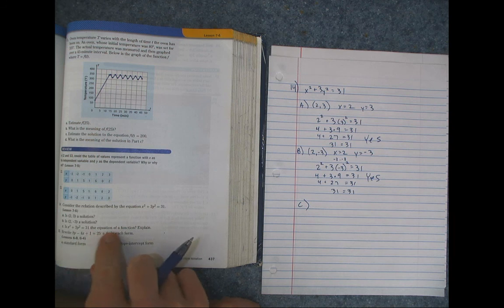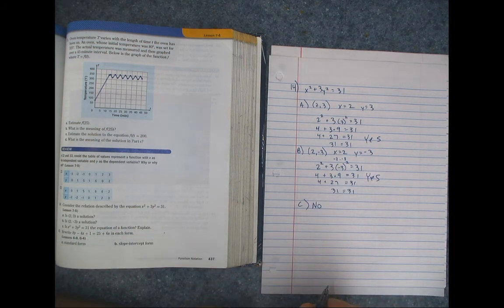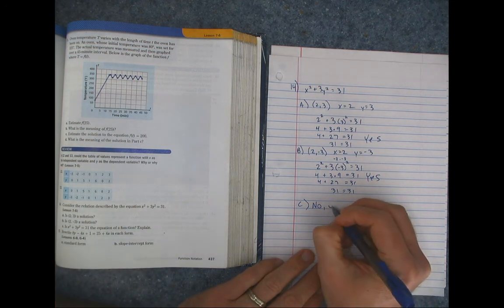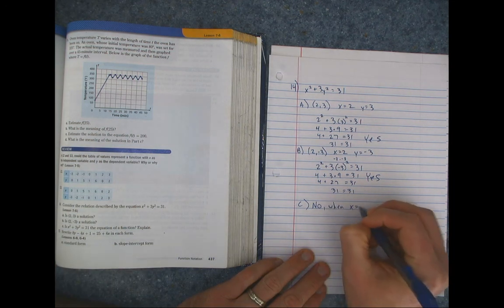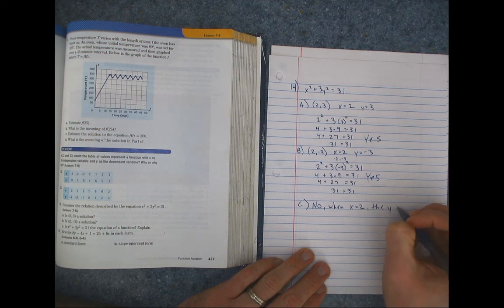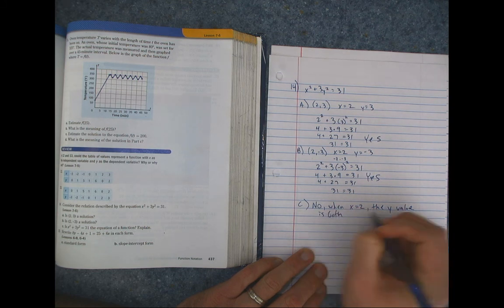So I can answer part C. Is this the equation of a function? I would say no. And they want you to explain why. Okay, I have 2 as my x value with 2 different matching y values. So I'm going to say when x equals 2, the y value is both 3 and negative 3.